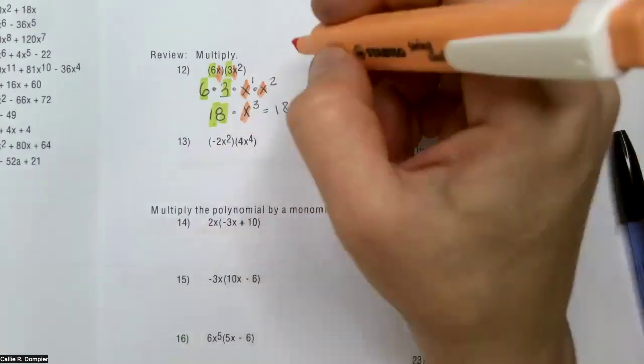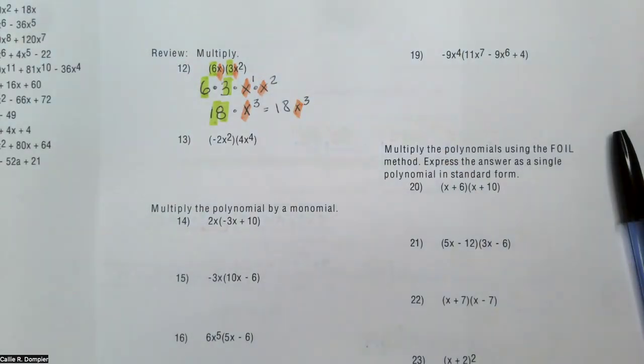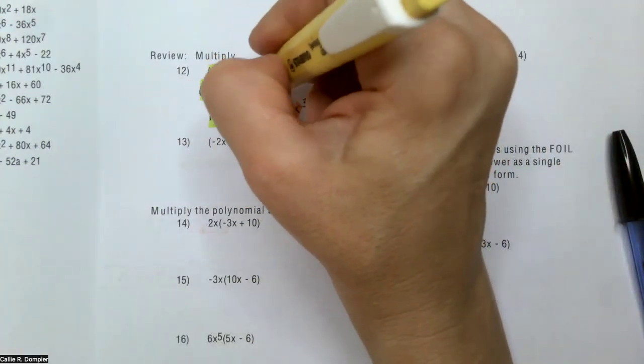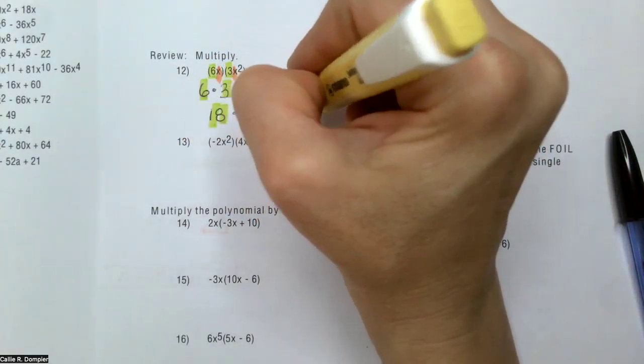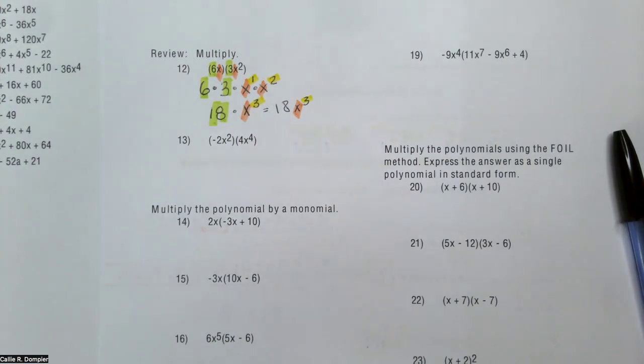And we're multiplying those. The way that you multiply a variable with degrees is to add the degrees. X times x squared is x to the third, because that's x to the first times x to the second. 1 plus 2 is 3. Good. All right, let's try another one.